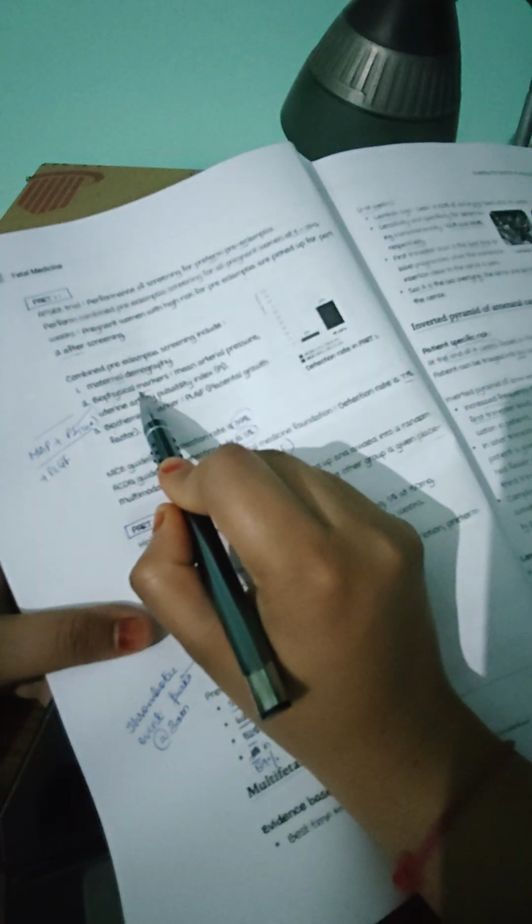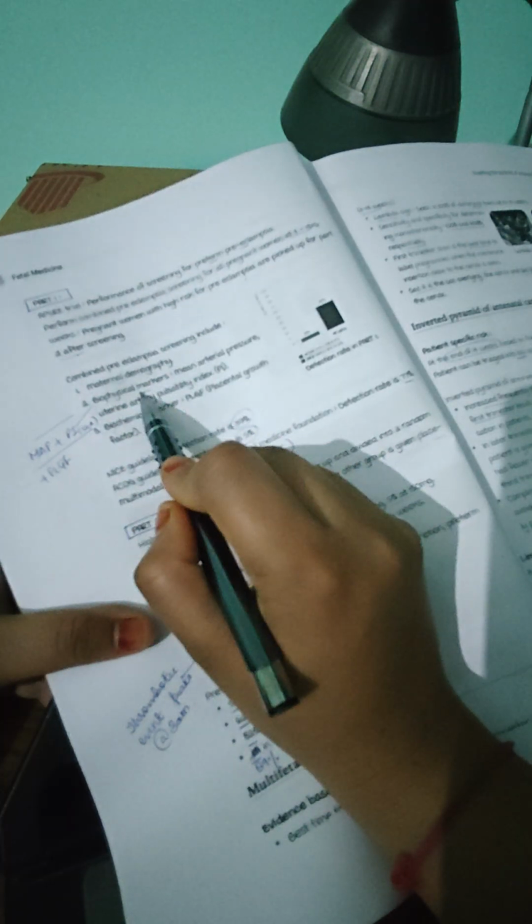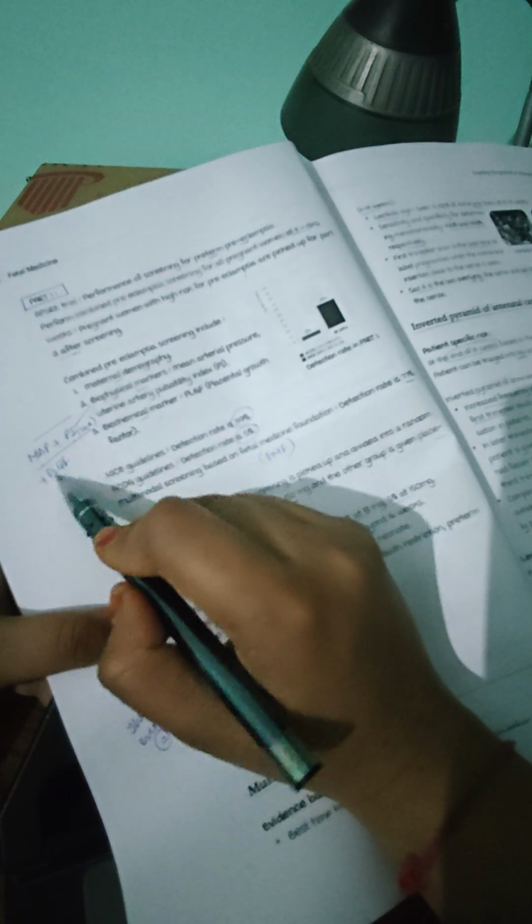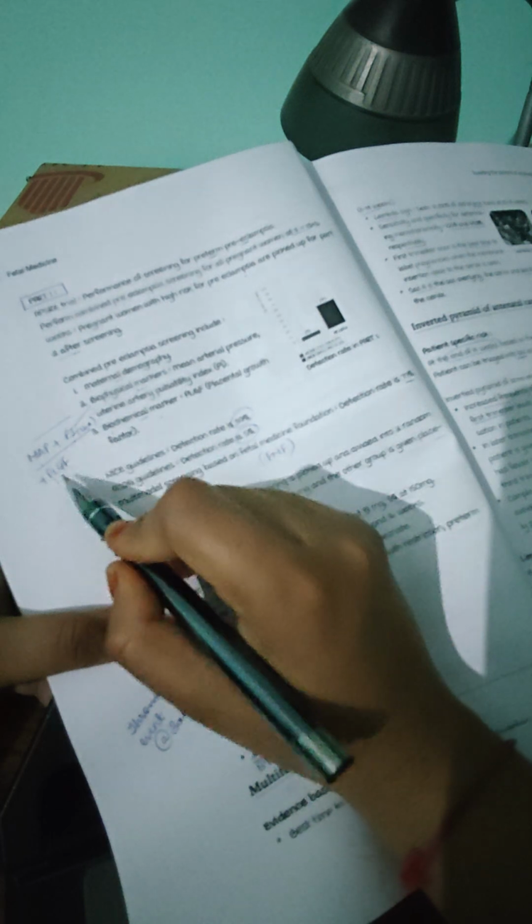So biophysical markers means we calculate these markers in a scan. These include MAP, PI and PLGF. MAP is mean arterial pressure, PI is uterine artery pulsatility index, and PLGF is placental growth factor. So this PLGF is a biochemical marker.